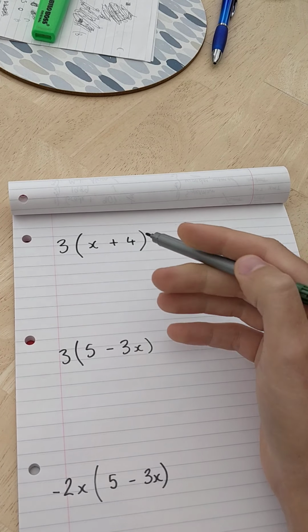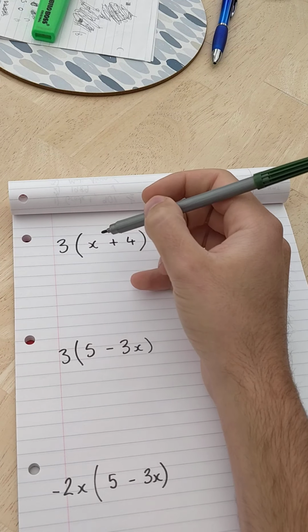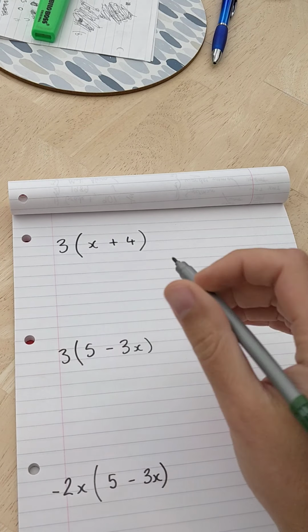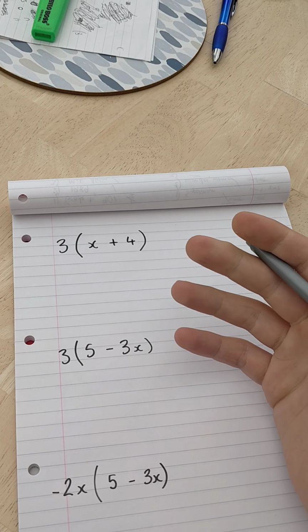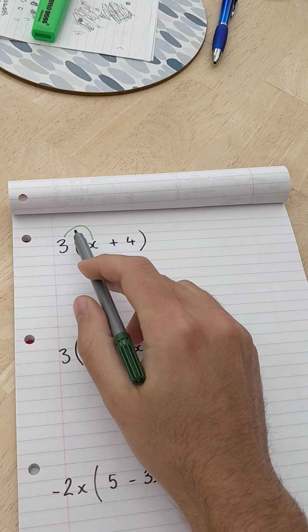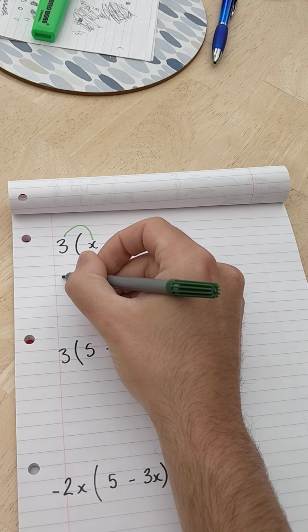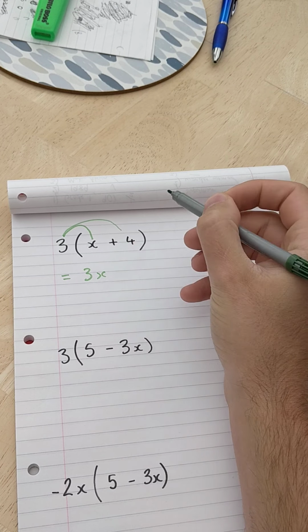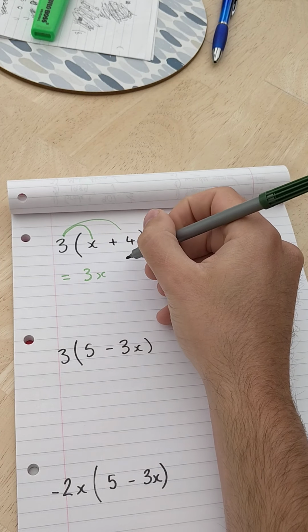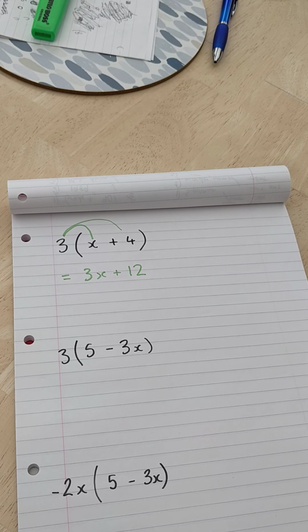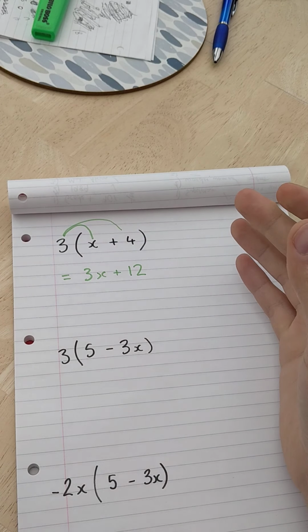Now, the easiest way to do this is to always write it down, and then you multiply the term on the outside by the term on the inside. So I'm going to draw some lines. If these lines help you, then it might be worth drawing them on your own work as well. So we're going to do 3 multiplied by the x, which is going to equal 3x, and 3 multiplied by the 4, which is 12. And that, put nice and simply, is how you will expand the bracket. Okay, that's a really straightforward one, all positive terms.